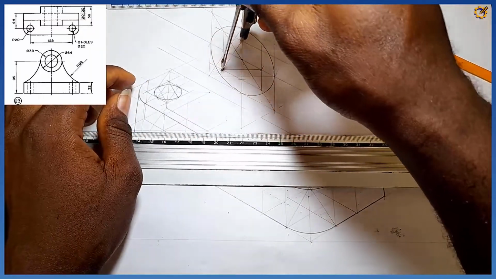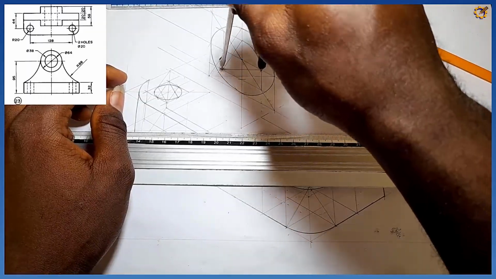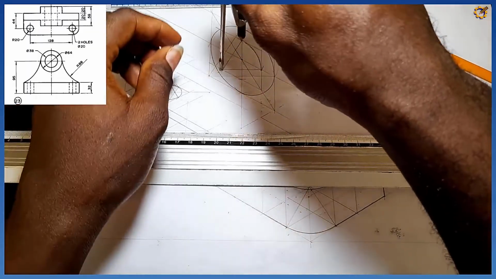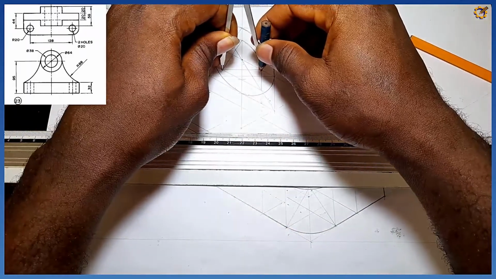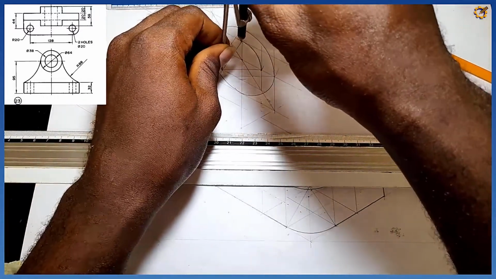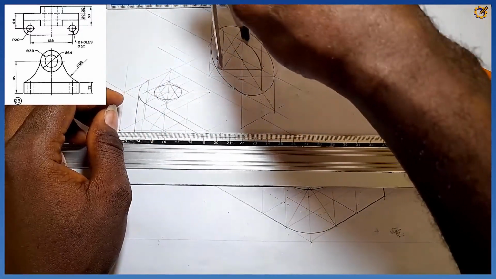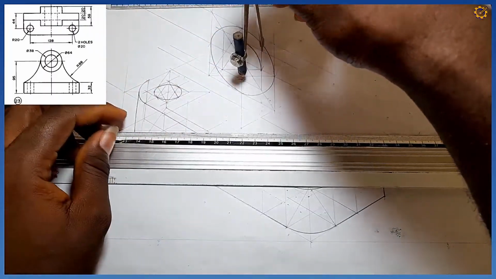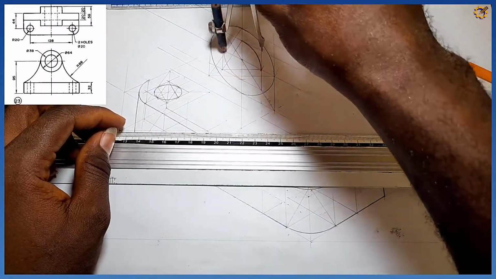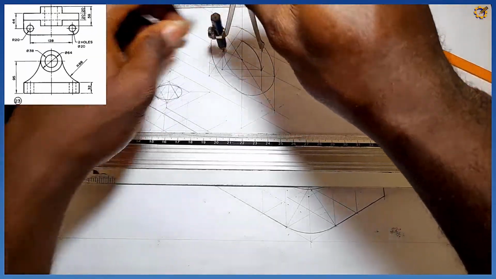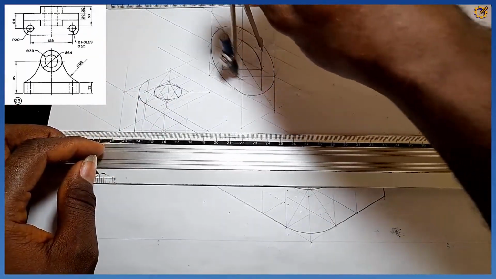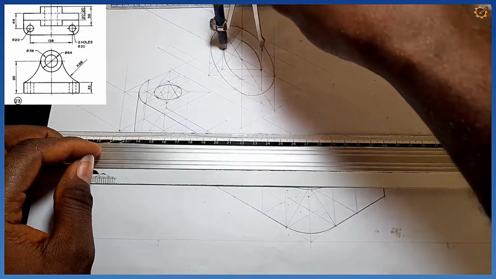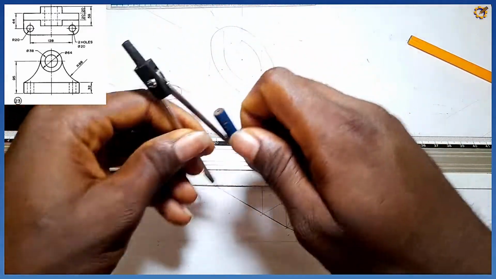Then I'm going to draw this boldly, as you can see, boldly. Oh, my compass is shaking. Right there. Then from here also, that's it also. So make it bold also, after drawing that.